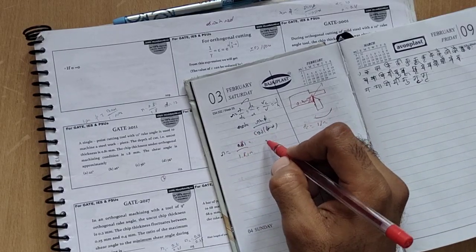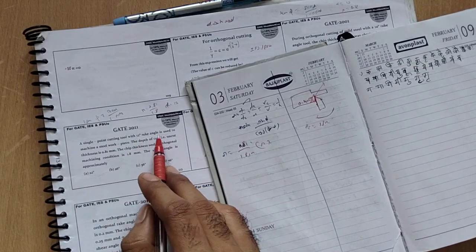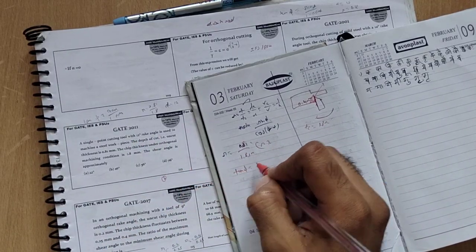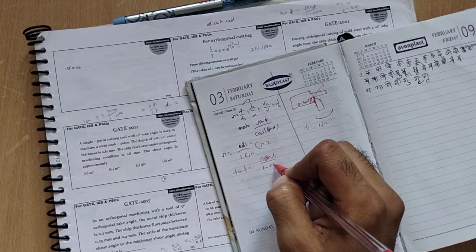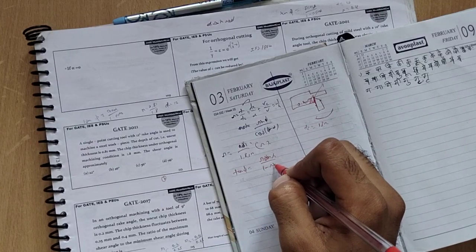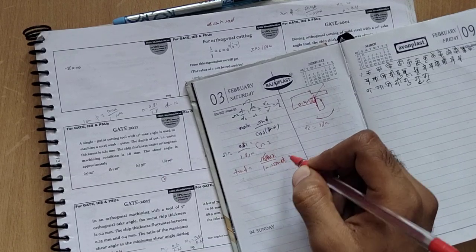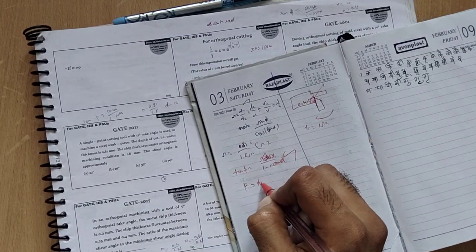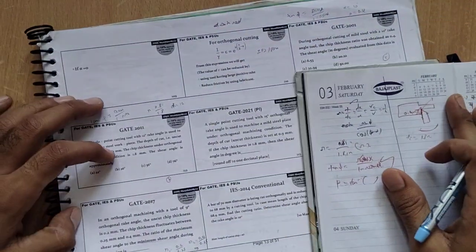So just make a cancel and we'll get a certain value of R. After calculating the value of R, you can see the rake angle is given, so tan phi equals R cos alpha divided by 1 minus R sin alpha. Just calculate and put the value, equal to tan inverse of a certain value. That's it. I think you can understand, just a simple question.